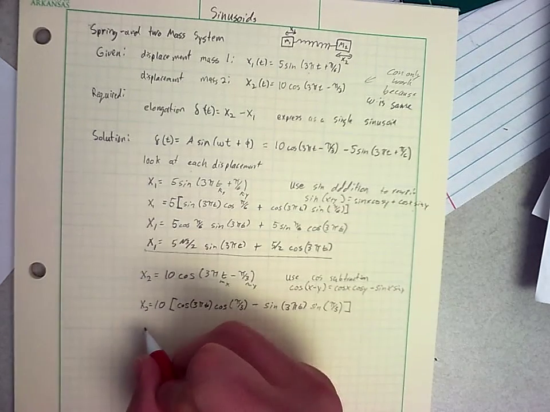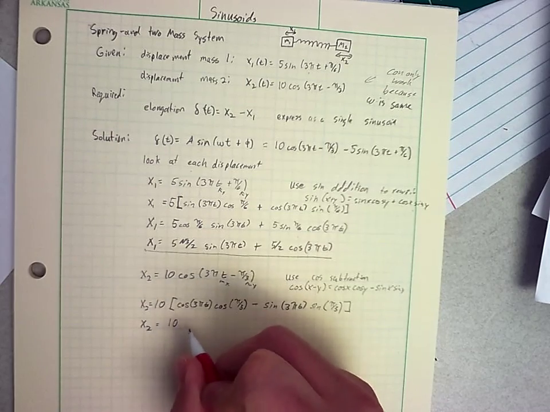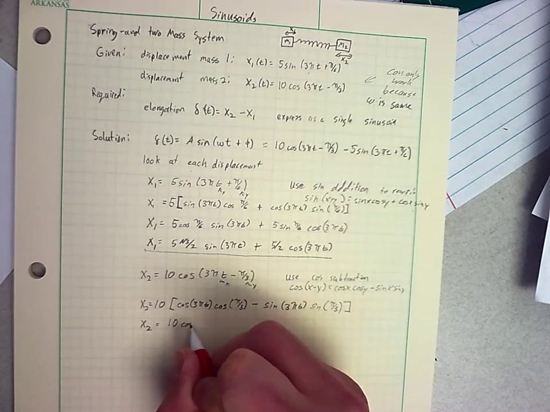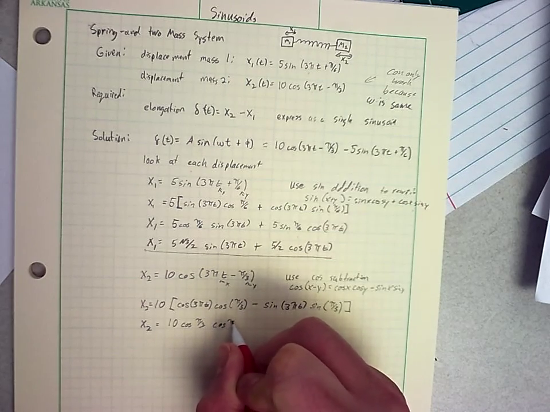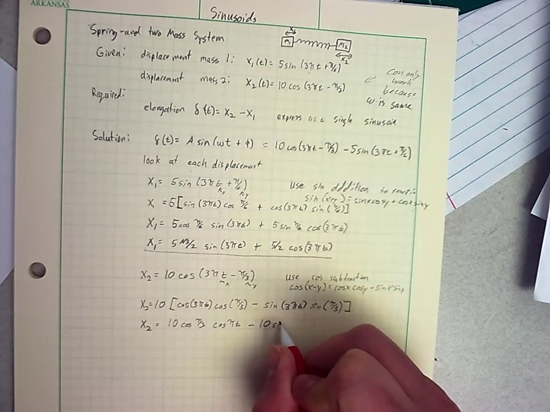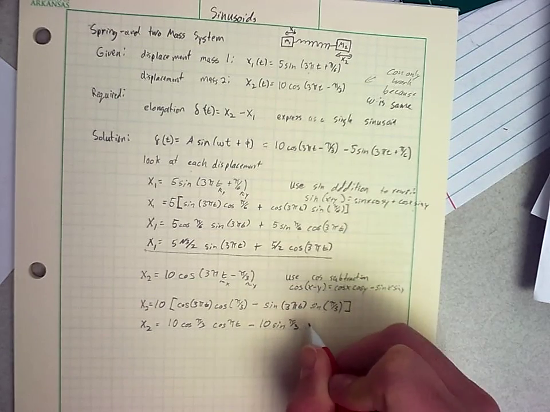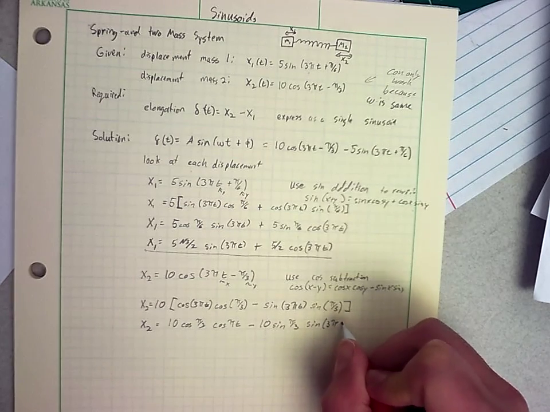And again, distribute the 10 and rearrange some things. So 10 times cosine of pi over 3 times cosine 3 pi t minus 10 times the sine of pi over 3 times the sine of 3 pi t.